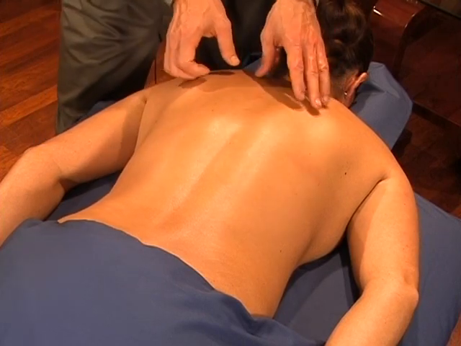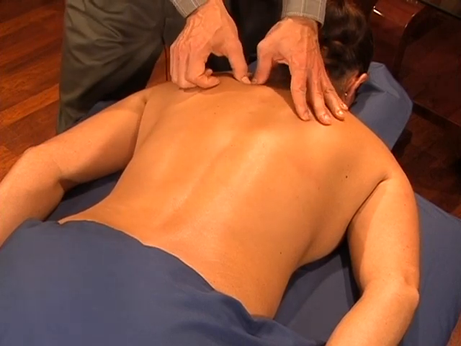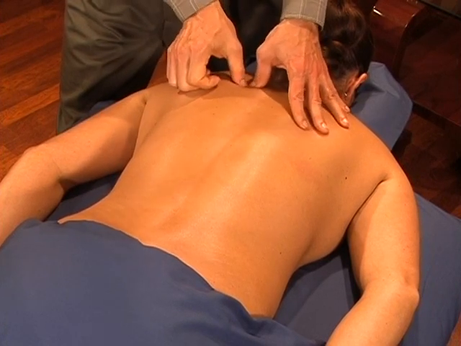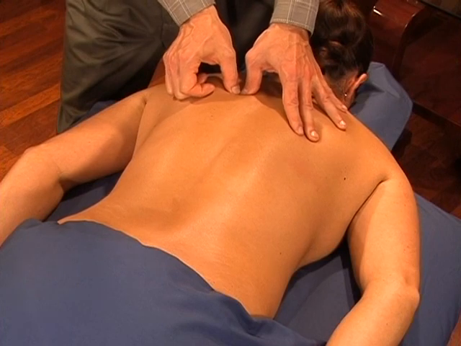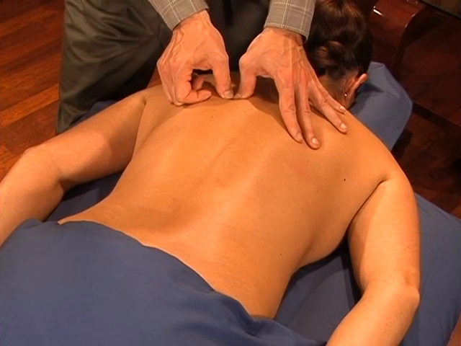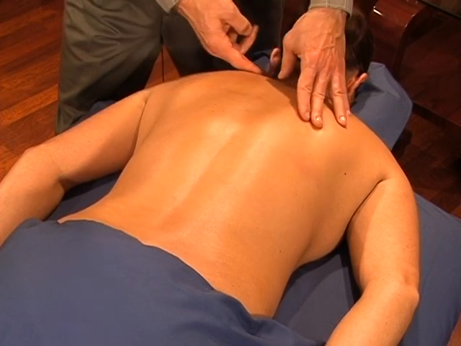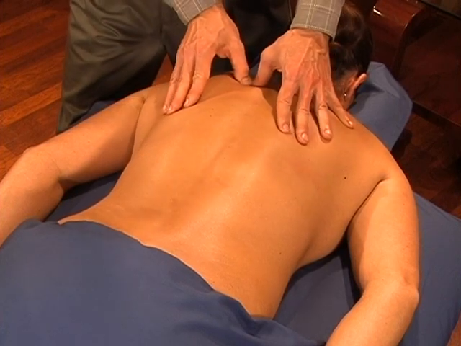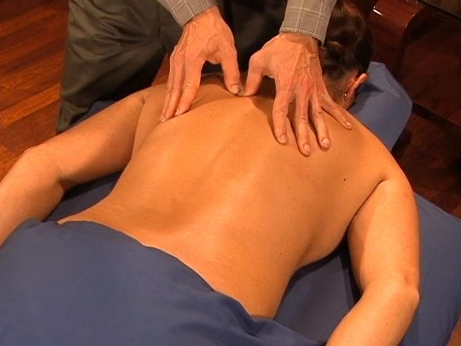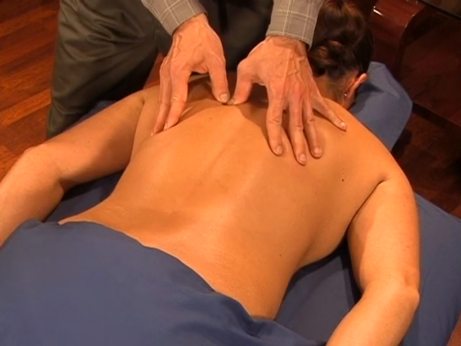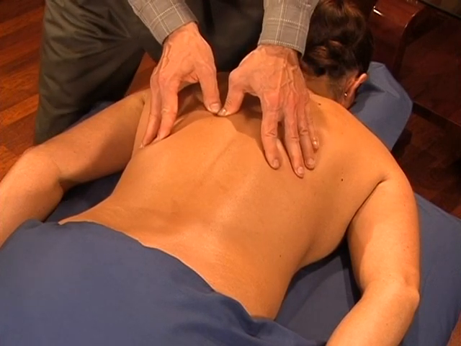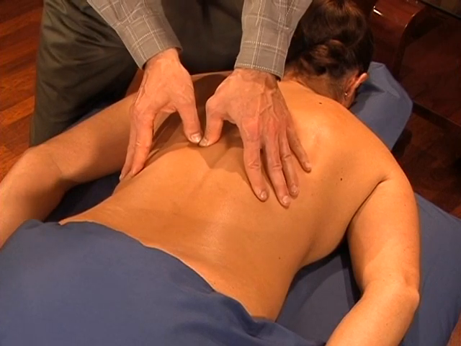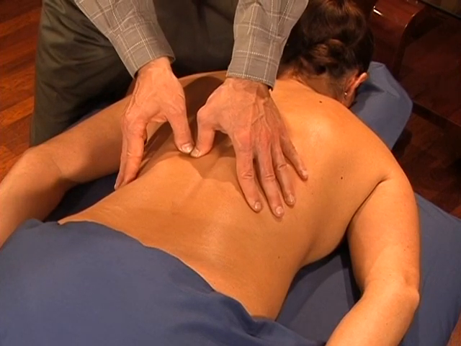To perform the deep specific stripping, begin with the thumbs or fingertips or knuckle or a pressure tool or elbow on the paraspinal muscles. Once again, you may want to begin this at the very top edge of where those muscles begin and do a longitudinal stripping technique throughout the entire length of those paraspinal muscles all the way through the thoracic region and down into the lumbar region as well.